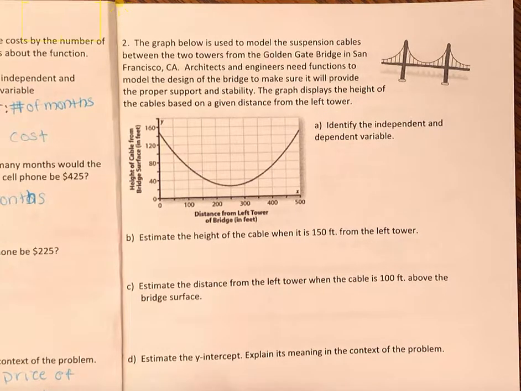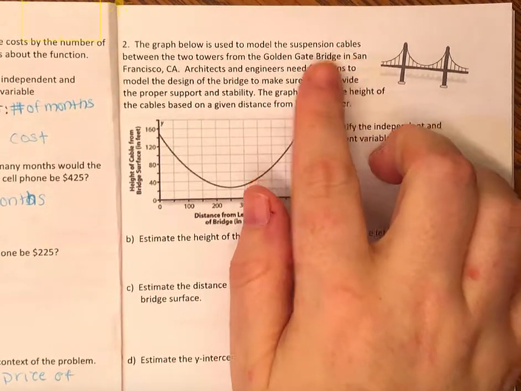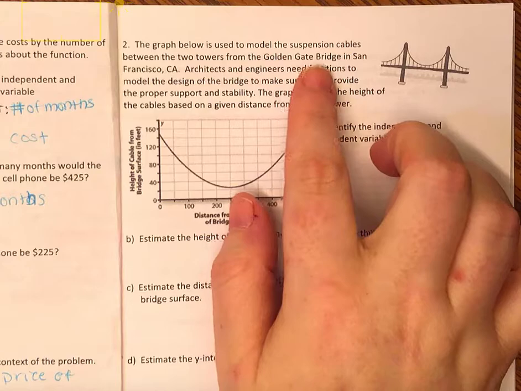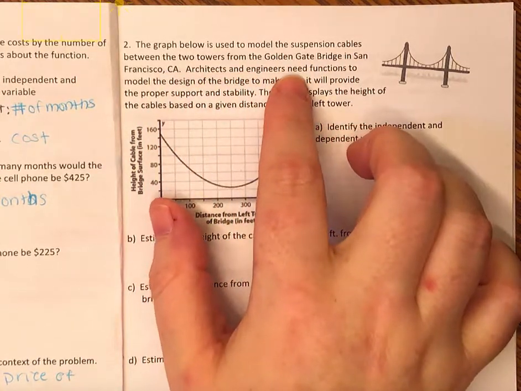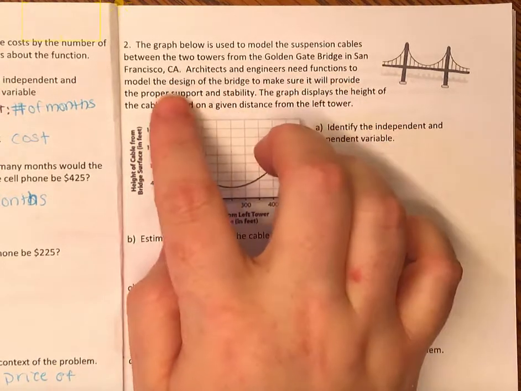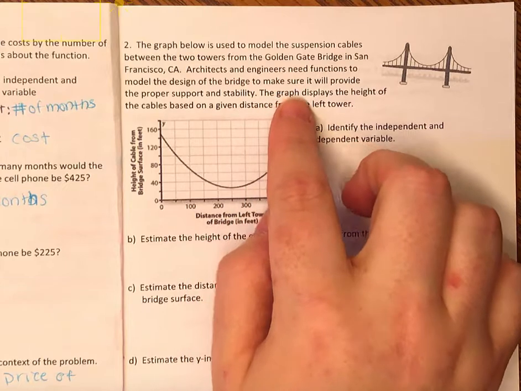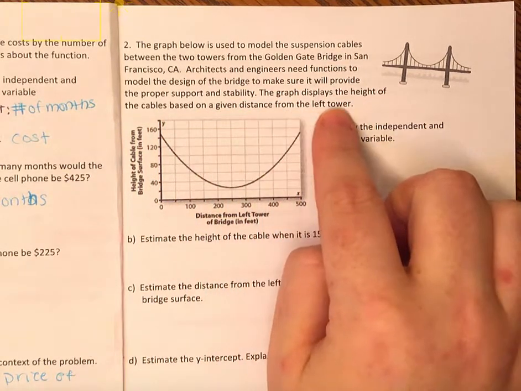This video is on key features of a function. We're doing example 2. The graph below is used to model the suspension cables between the two towers from the Golden Gate Bridge in San Francisco, California. Architects and engineers need functions to model the design of the bridge to make sure it will provide the proper support and stability. The graph displays the height of the cables based on a given distance from the left tower.